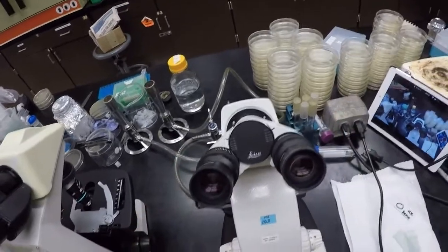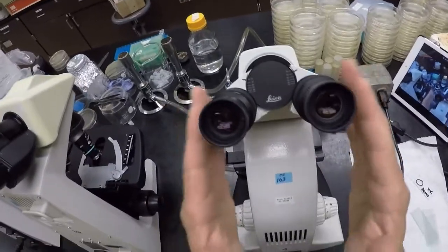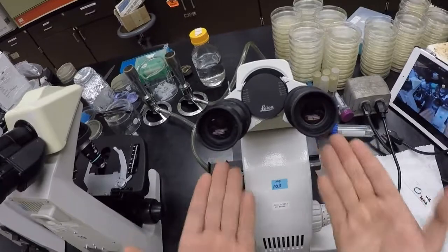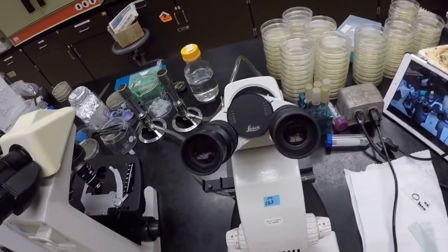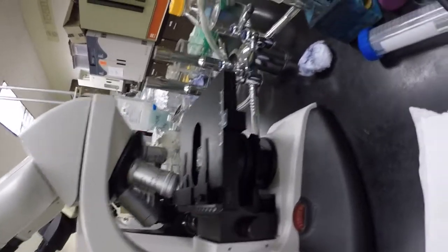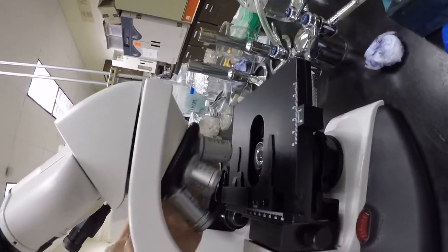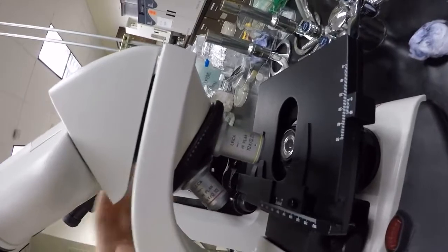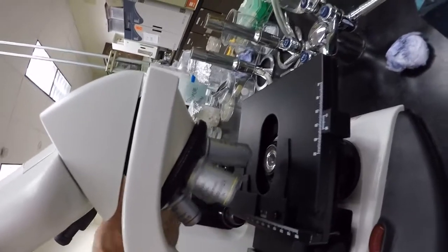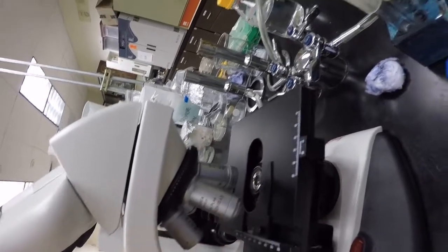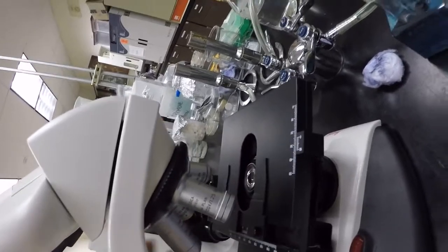Get in the practice of using two eyes, not just the one eye. The ocular lenses magnify 10 times, right? So these are 10 times lenses, so everything that's going to be seen through these is going to be 10 times larger. Our objective lenses are down over here, and notice they're color coded and written on there, right? So let's cycle through. We have our red 4 times lens, our yellow 10 times lens, our blue 40 times lens, and our white 100 times lens.